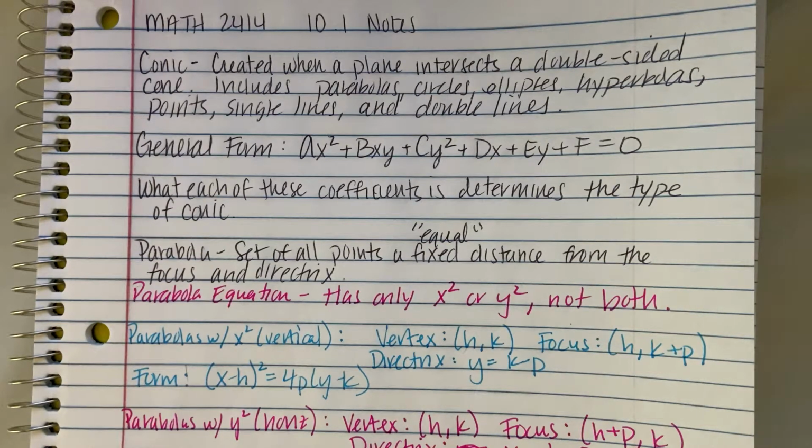For example, for circles, the x squared and y squared have to have the same coefficient and the same sign. For ellipses, they both have to have the same sign but different coefficients. For hyperbolas, x squared and y squared have opposite signs. And parabolas, of course, which you should know already, only have one of x squared or y squared. The other one has a coefficient of 0 because, for example, y equals x squared has only one squared.